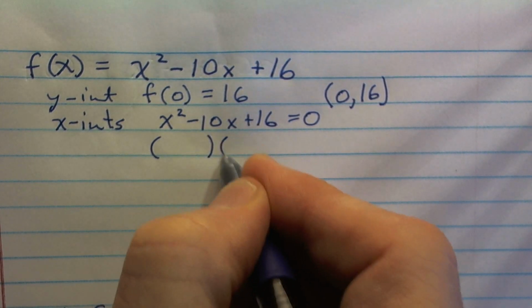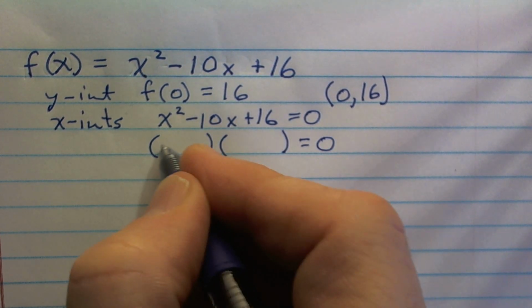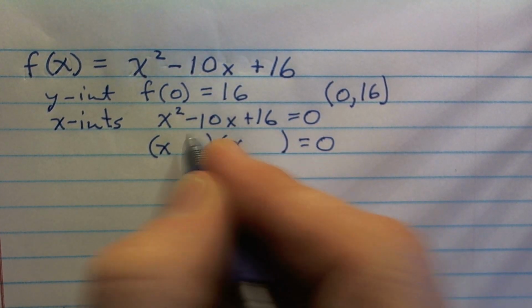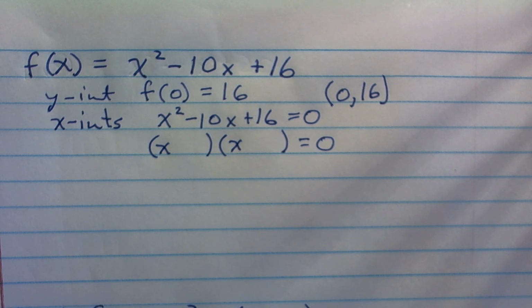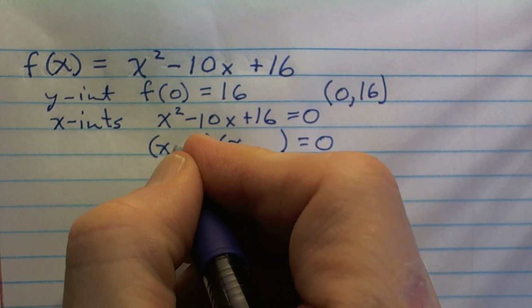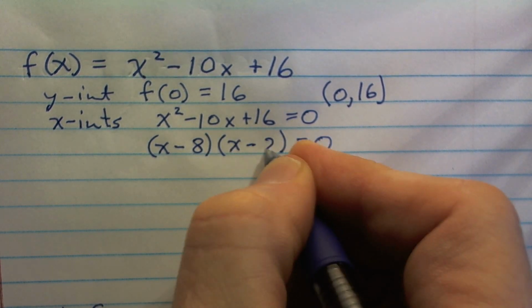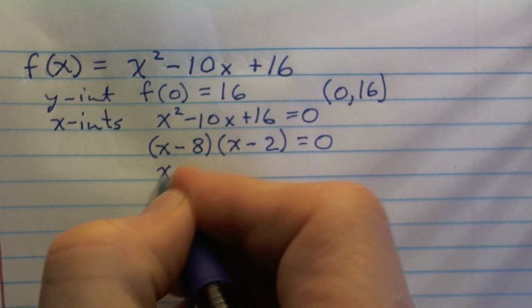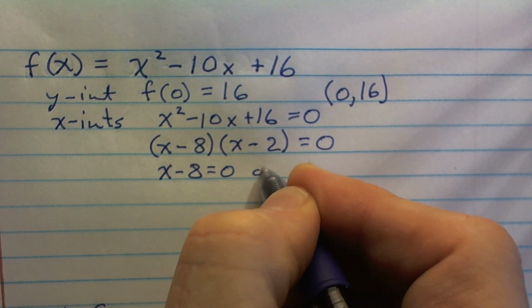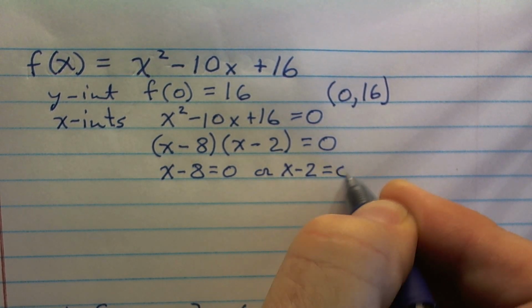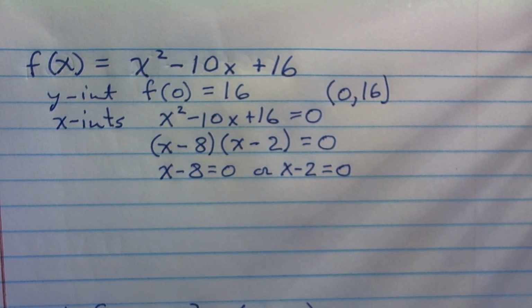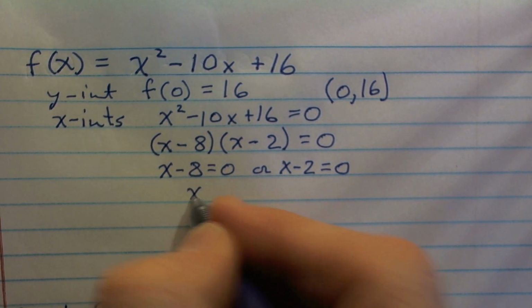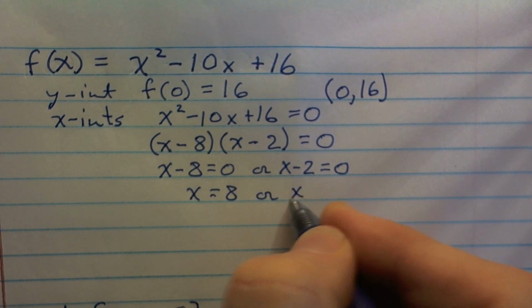For this one, I'm going to factor it because a lot of times that's a good way to solve these equations if you've got something that you can factor pretty quickly. So in this one, I've got negative 8 and negative 2 as my factors: (x minus 8)(x minus 2). That means that x minus 8 equals 0 or x minus 2 equals 0. Remember, that's the zero product property. If two things multiplied together equal 0, then one of them needs to be 0. So we get x equals 8 or x equals 2.